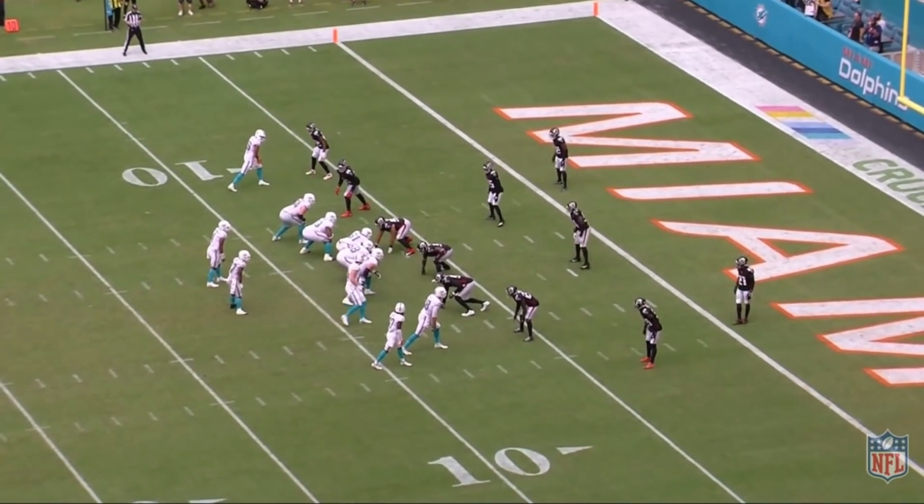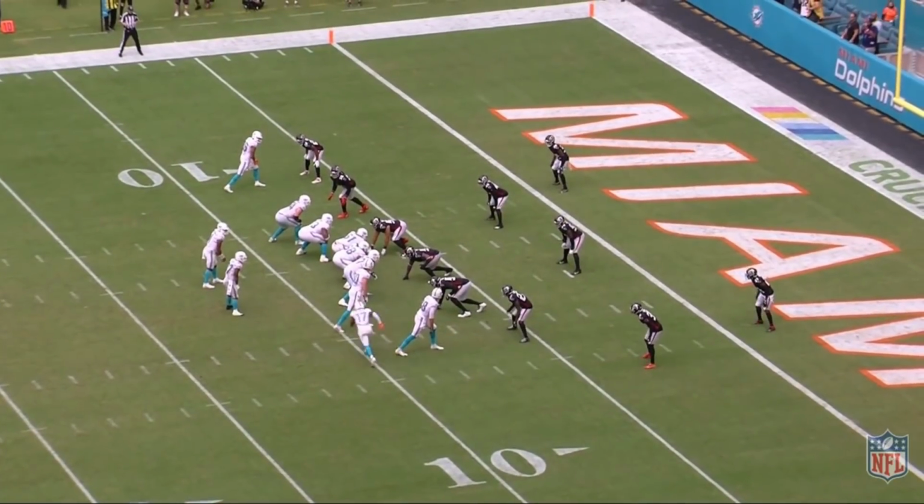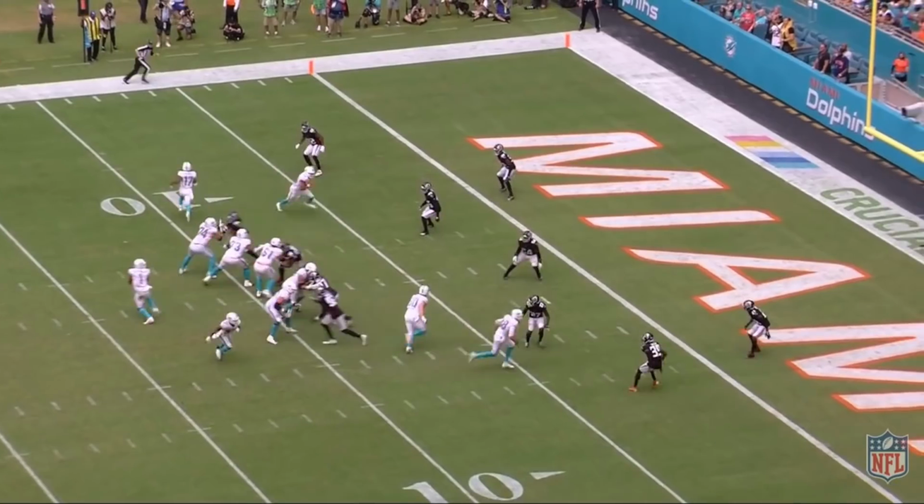Finish up here with 2 touchdowns. This is a nice design. We're going to trade to motion back across to run a variation of mesh.